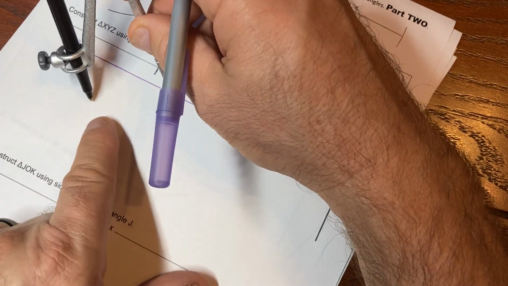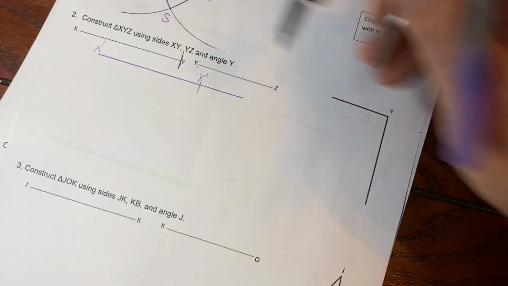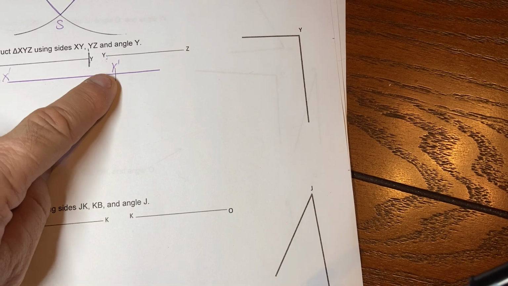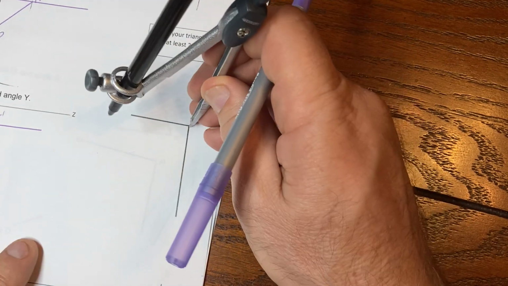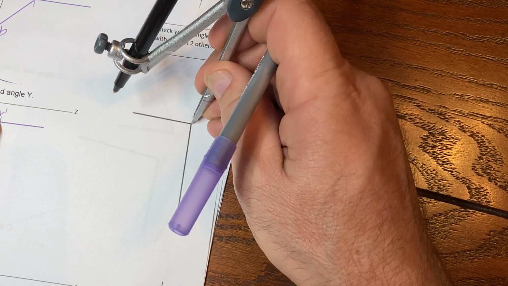Side YZ. I know YZ is going to be that length, but is it going to be right there, or maybe it's right there, or I don't know where that is yet. So I can't do that yet, but I can take angle Y and copy it right there where Y prime is. So I have to copy angle Y right there at that vertex.